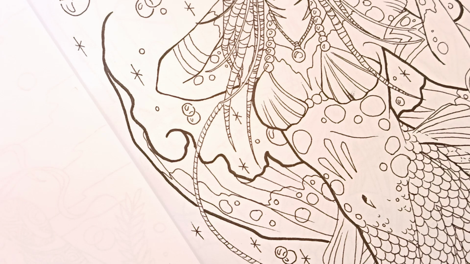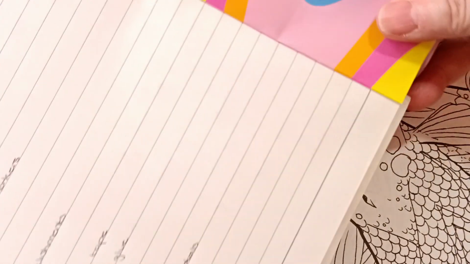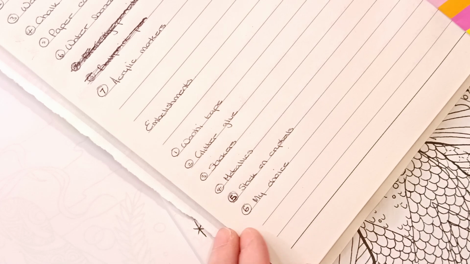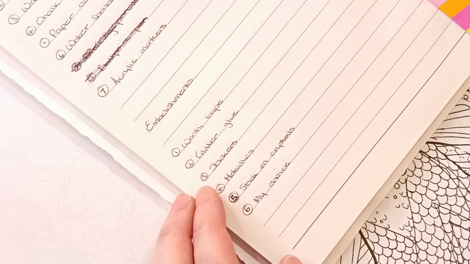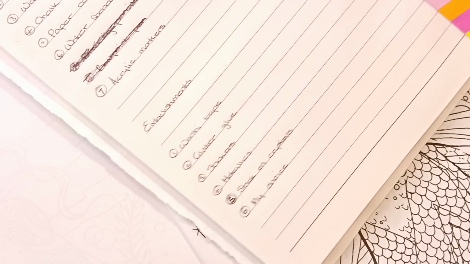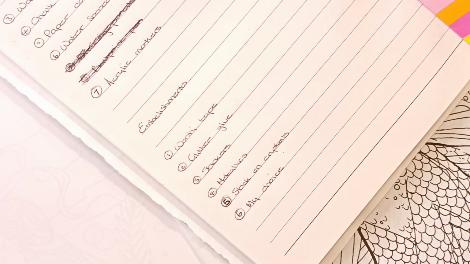Seems I can't really randomize my art materials. It would be quite difficult to blend out into white with many of these, except maybe the watercolor. So I'm going to go with an embellishment to see what we can bring into this little lady here. Here's my list of embellishments. We can see there washi tape, glitter glue, stickers, metallics, stick-on crystals, and my choice of any of them. So this will be randomizing from 1 to 6.